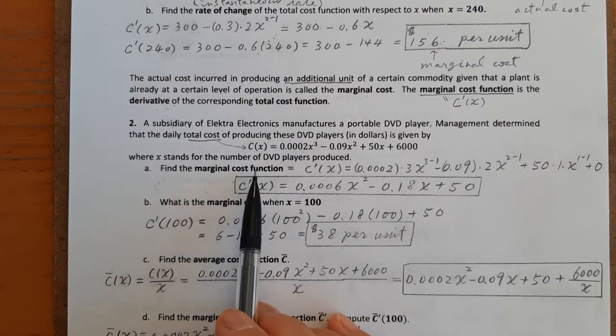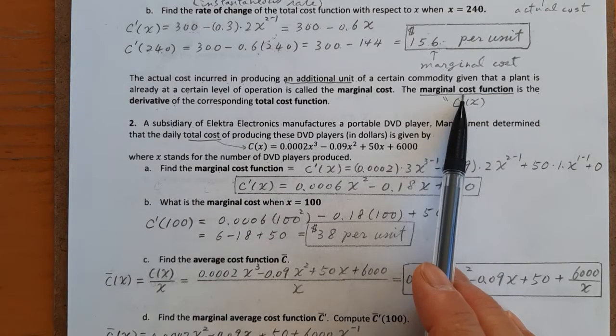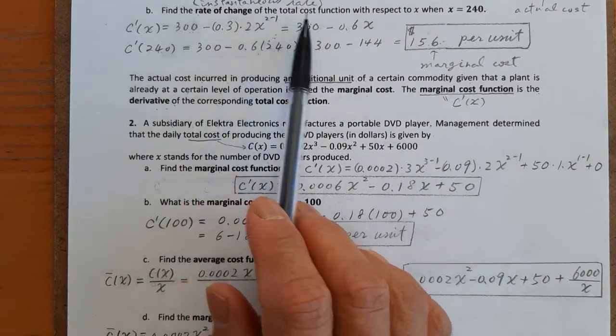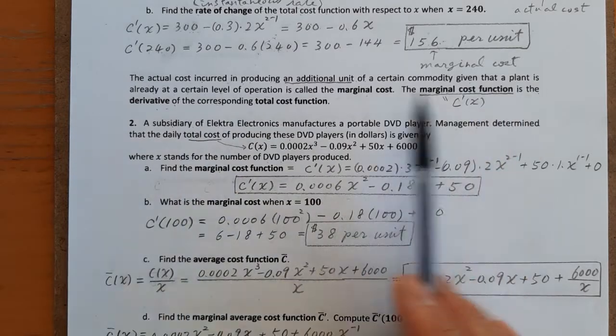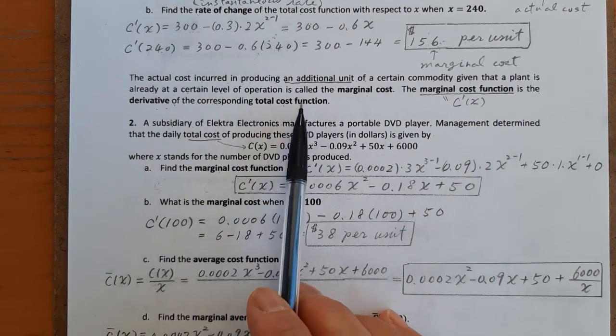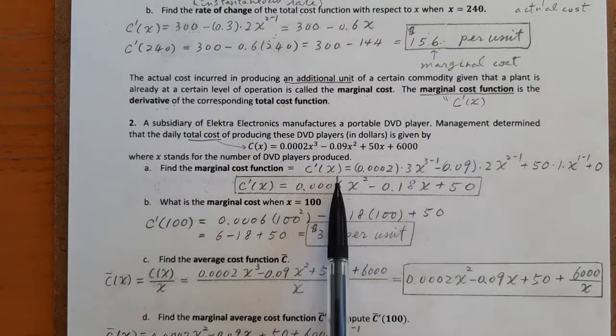A, find the marginal cost function. What is a marginal cost function? It is just the rate of change of the total cost function, the first derivative of the total cost function. So it's C prime of x.